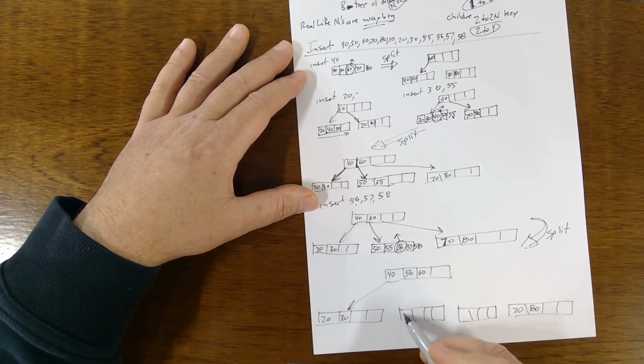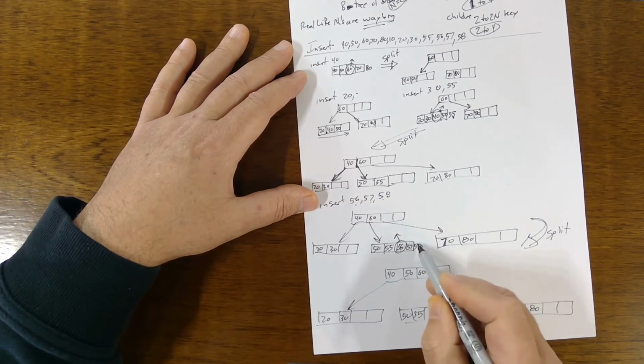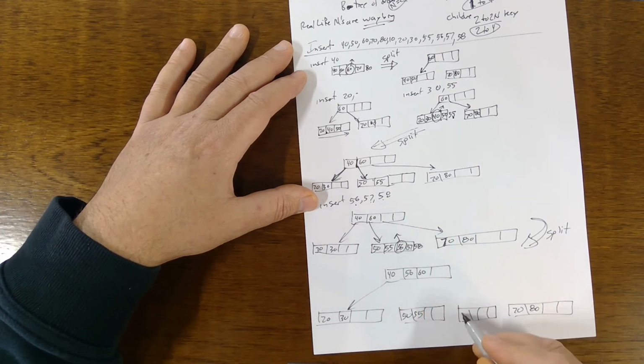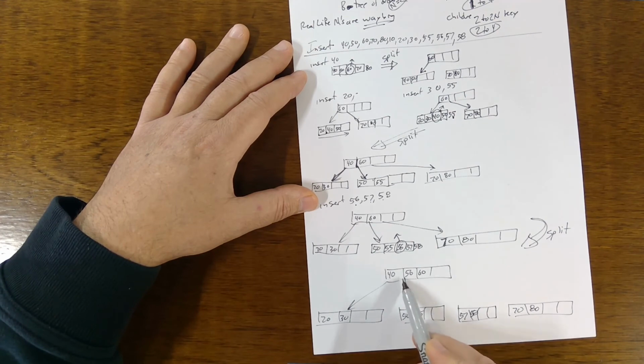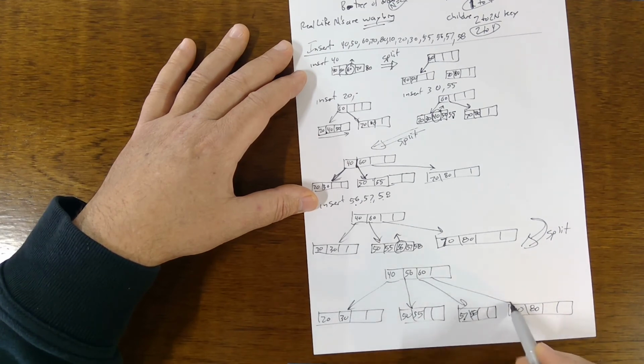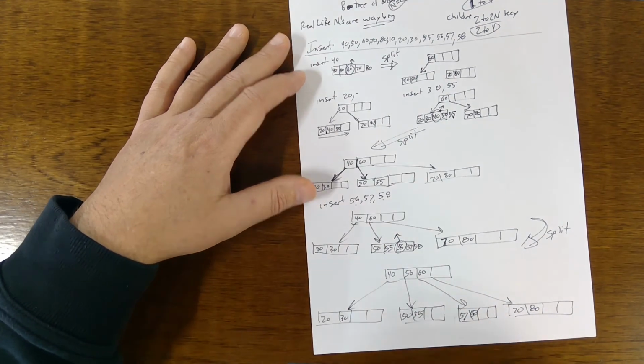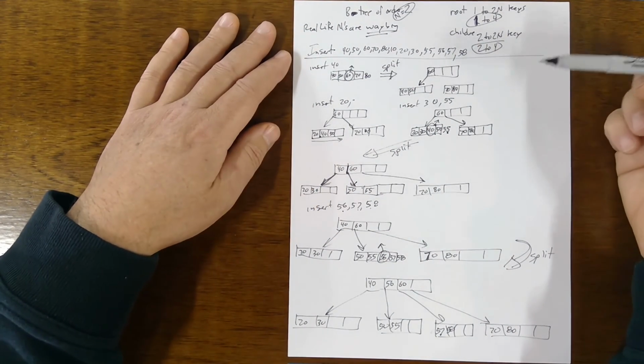It has the 50 and the 55, and the 57 and the 58 go in here. All of these are in between 40 and 56. All of these are in between 56 and 60 in value. All of these are bigger than 60 in value. And that's a B tree.